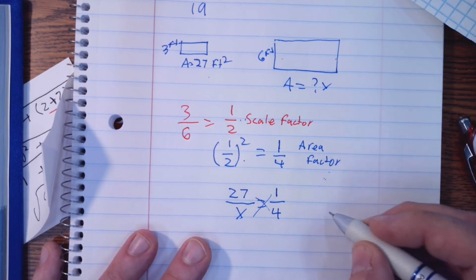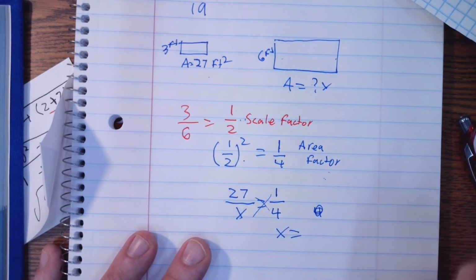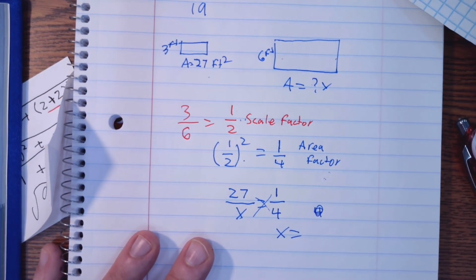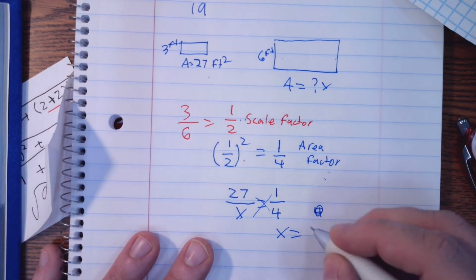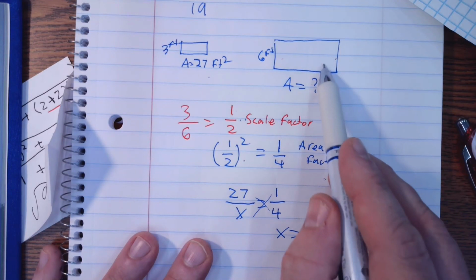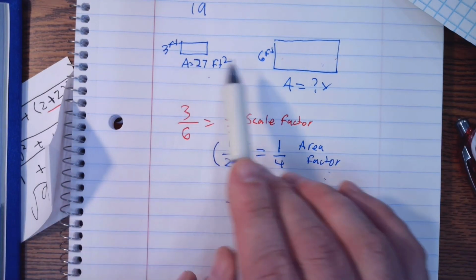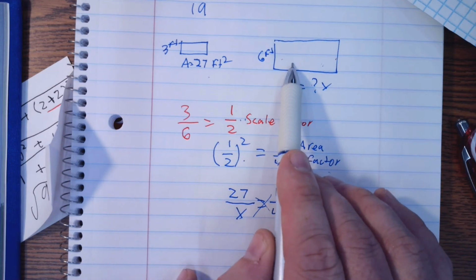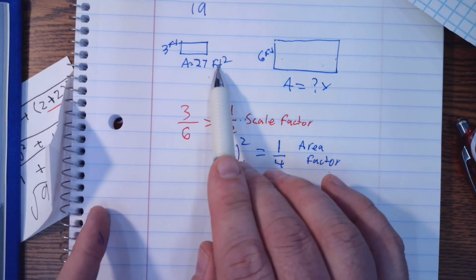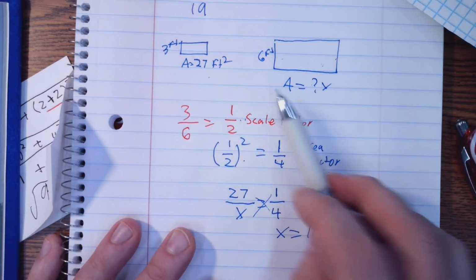All right, cross multiply. Bam, bam. 4 times 27, 1 times x. This is a one-stepper. 4 times 27, 108. So basically, the area of this is 4 times bigger than the area of this. The line length of this is only 2 times bigger. Okay? So that's it.